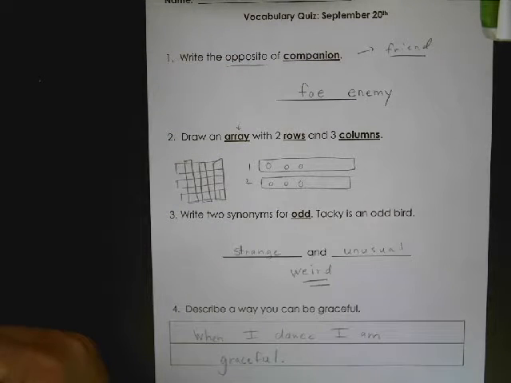We practice Reader's Theater 4 days, 5 days a week on Tacky the Penguin and Click Clack for the Cows That Type. That gives you an idea of some ways to practice at home for the vocab.